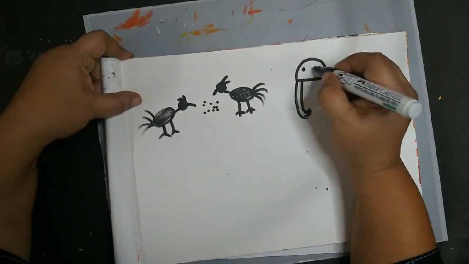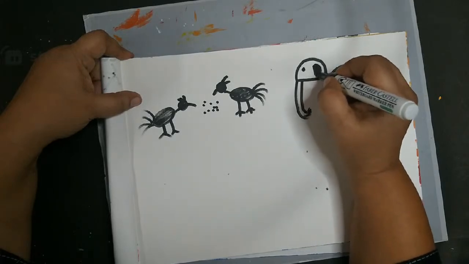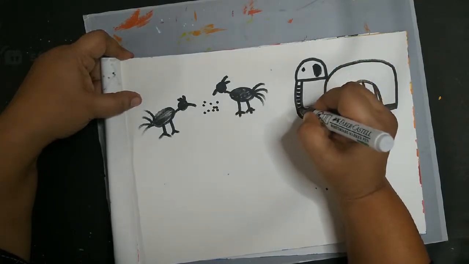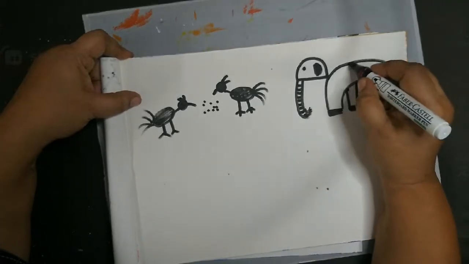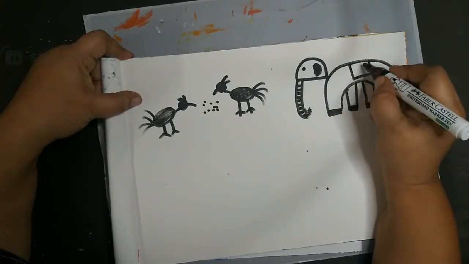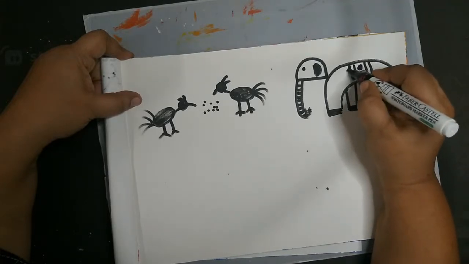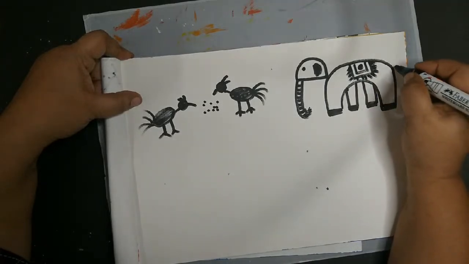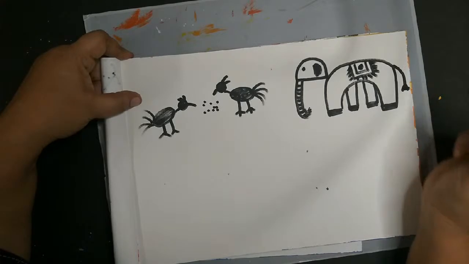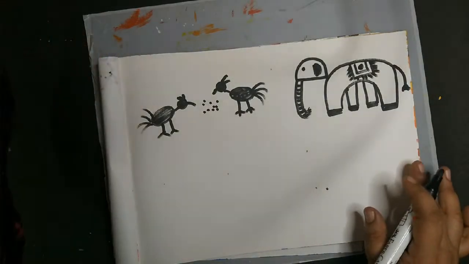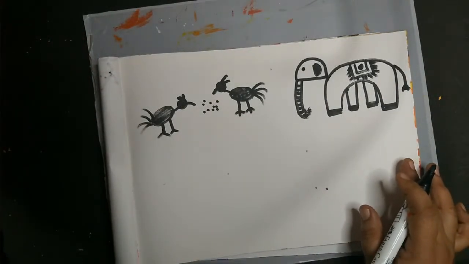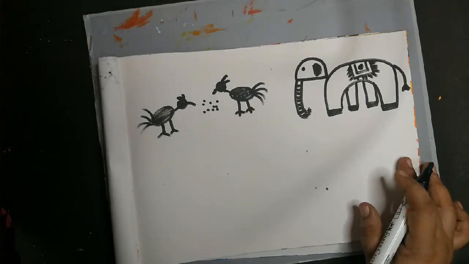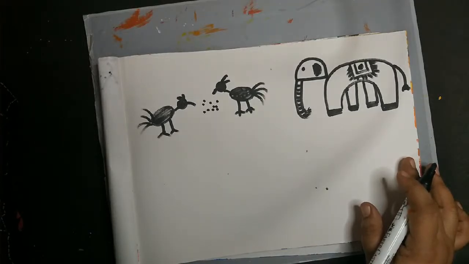Now the eyes of the elephant and the ears of the elephant. Here are marks on the trunk. And we have a nice royal blanket on this, and then we have the tassels and its tail. So this is how to draw animals, a few of them, not many, very few which I've done. Hope you are able to get a hang of it and draw it.